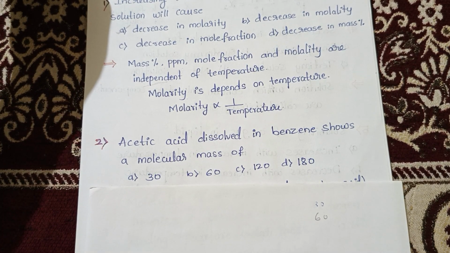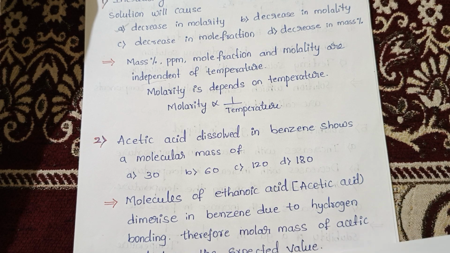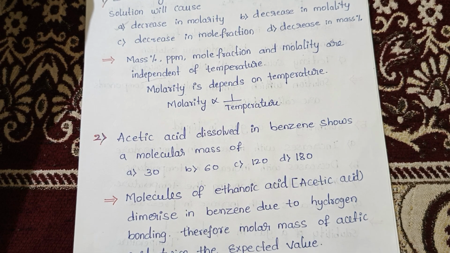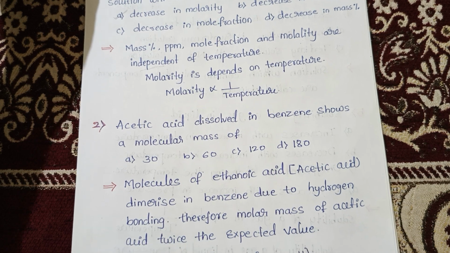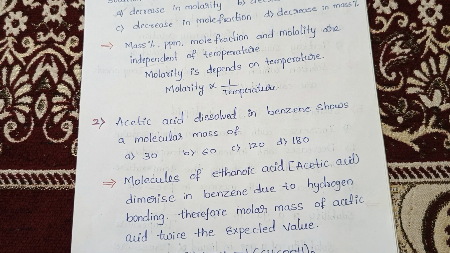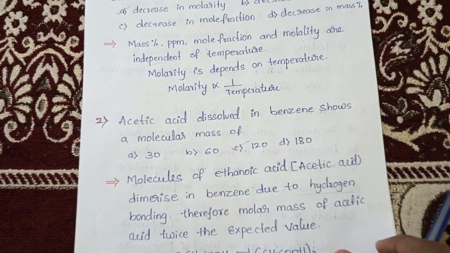You have to understand what happens when acetic acid, or ethanoic acid, is dissolved in benzene. Whenever the molecules of ethanoic acid are dissolved in benzene, they dimerize. Therefore, the molar mass of acetic acid is twice the expected value. Why does it dimerize? It is due to hydrogen bonding. Whenever it dimerizes due to hydrogen bonding, its molar mass becomes twice. Initially it is 60. Whenever it is dissolved in benzene, it becomes double. The double means it is 120. So this is the correct option.